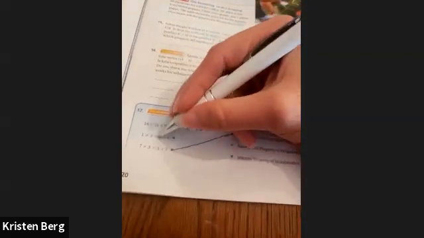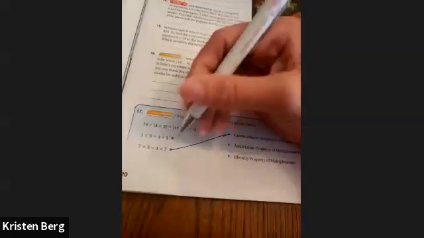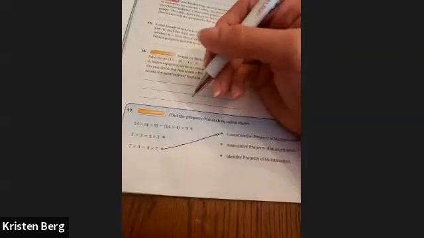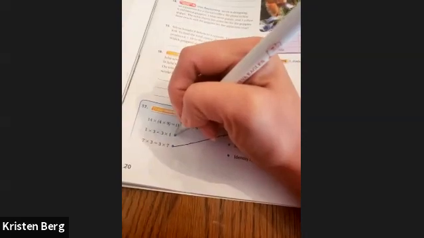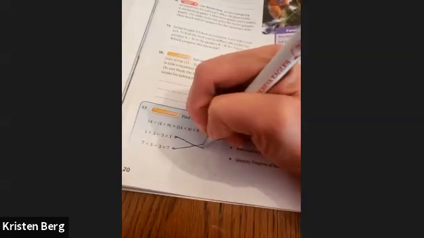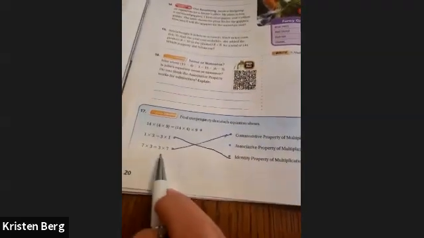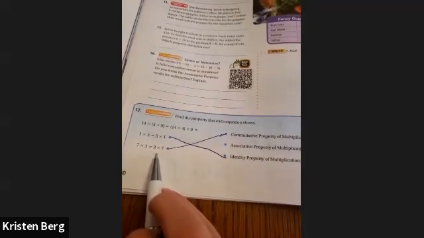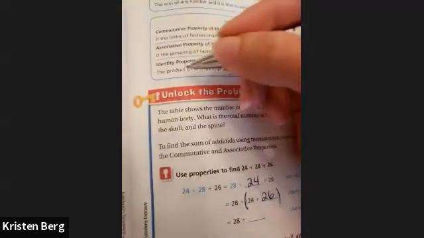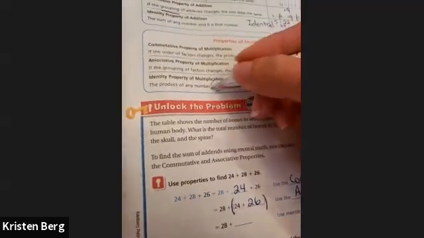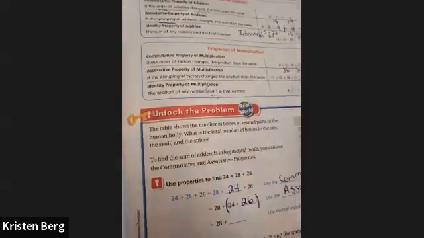A lot of people would probably have switched these up and said they could be commutative too, which is not true. I mean, it is, you're not wrong. However, they wanted you to say that that was actually the identity property, because this one certainly is not the identity property, because it is not multiplying by 1. So right here, remember the product of any number times 1 is that same number. So that's what they wanted you to say.